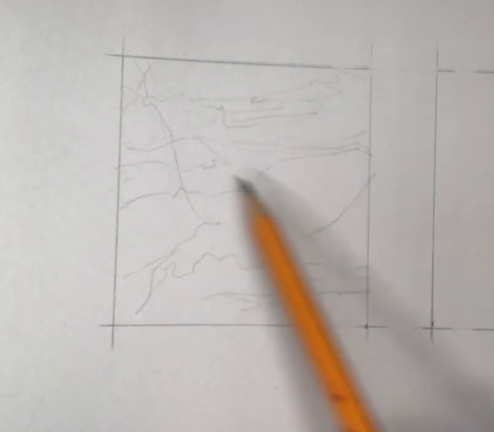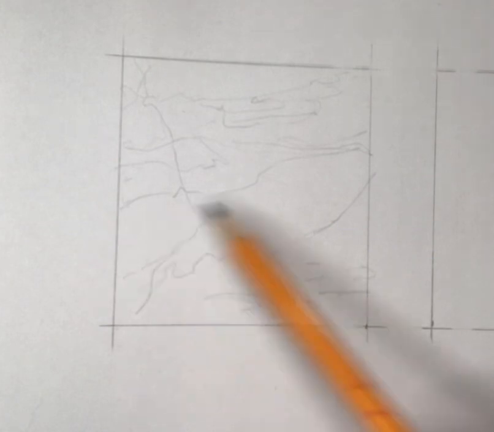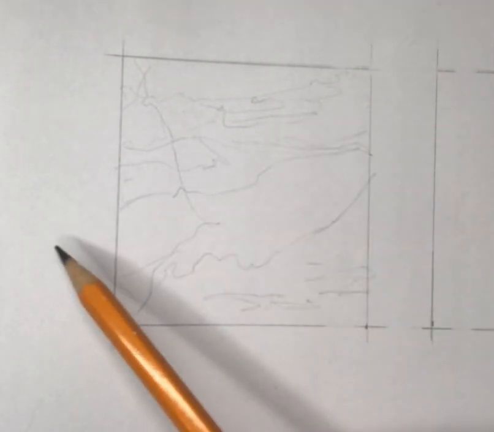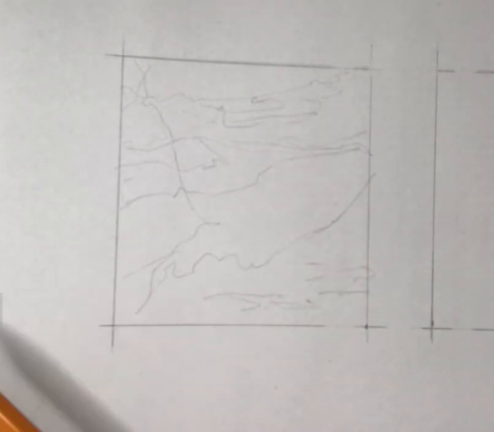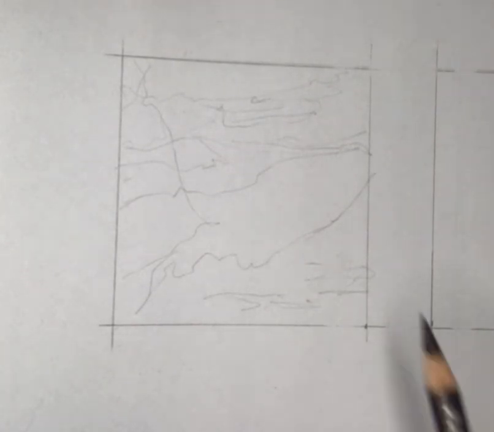So the first thing I do is with a regular pencil, I line out the composition of the marble here, which I've already done. So this is roughly where the veining is going to be, and now I can use that as a guide when I'm applying my colours over it. Okay, so I've done that now.